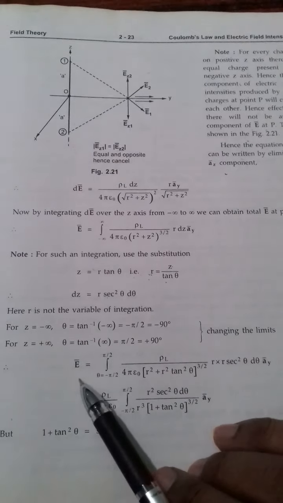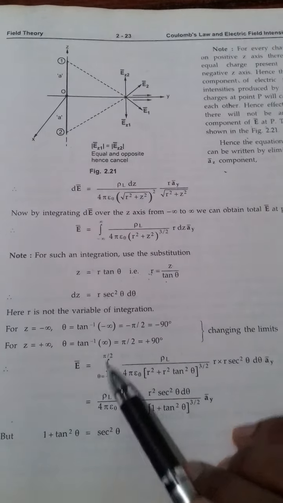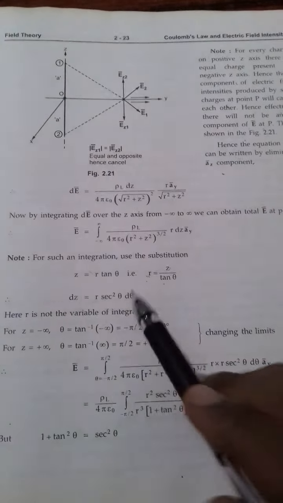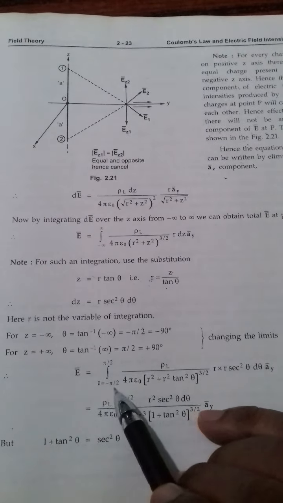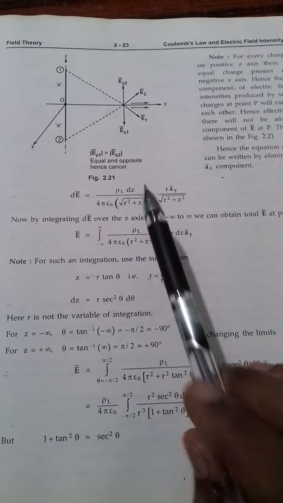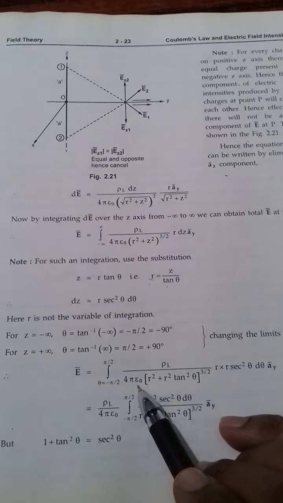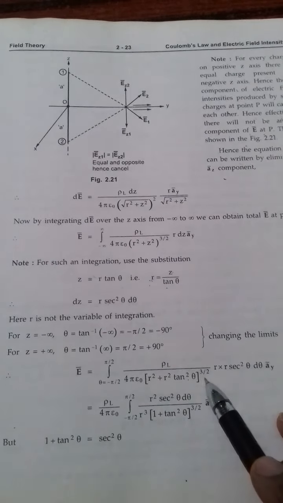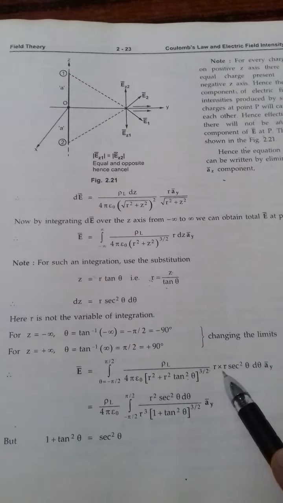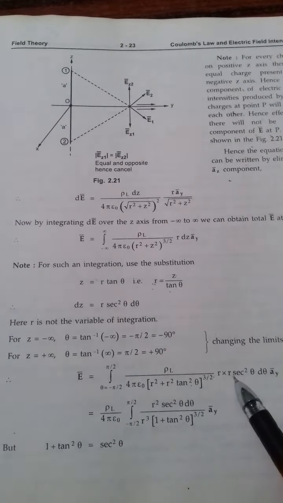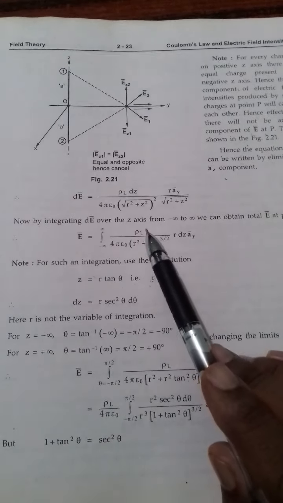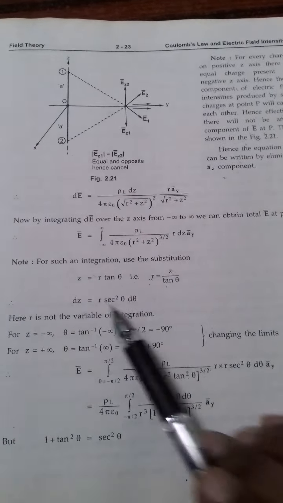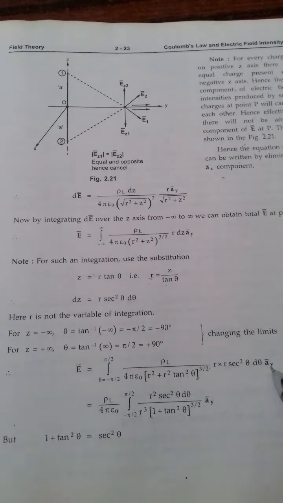Now therefore the electric field intensity is equal to, now the limits of integration will change, that is theta is equal to minus pi by 2 to plus pi by 2, rho L upon 4 pi epsilon naught, r square plus r square tan square theta whole raised to 3 by 2, into r dz ay. Here rho L r dz is r sec square theta d theta ay.